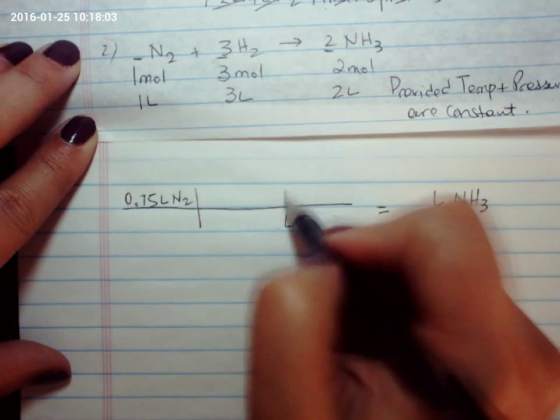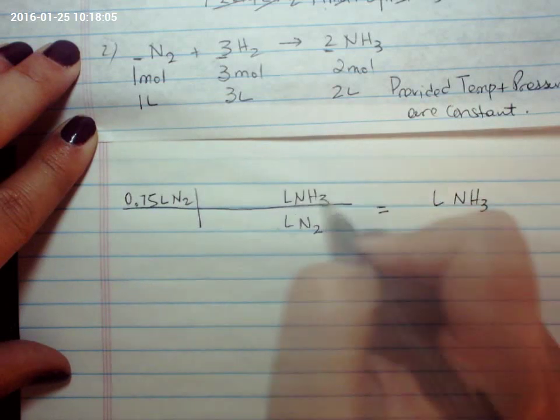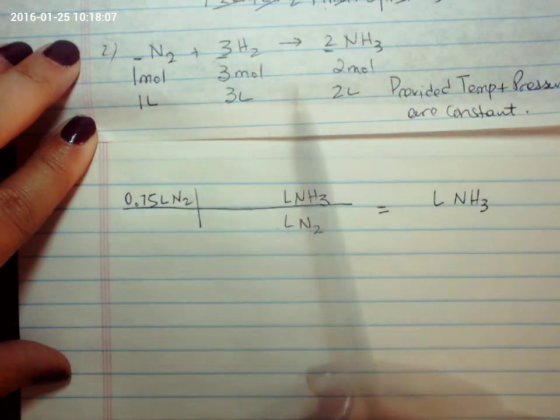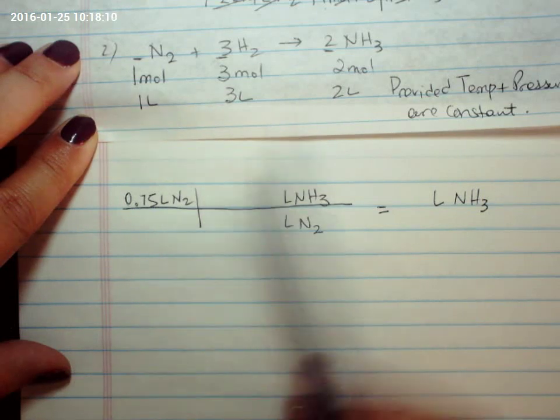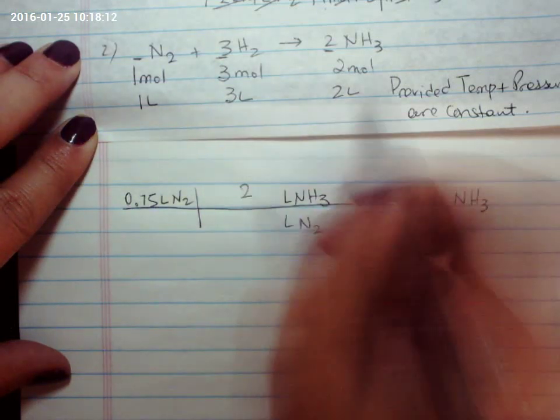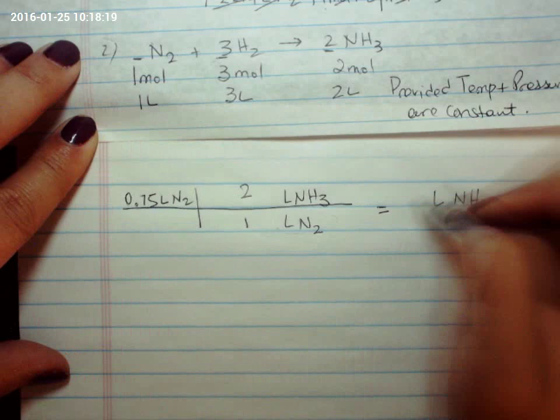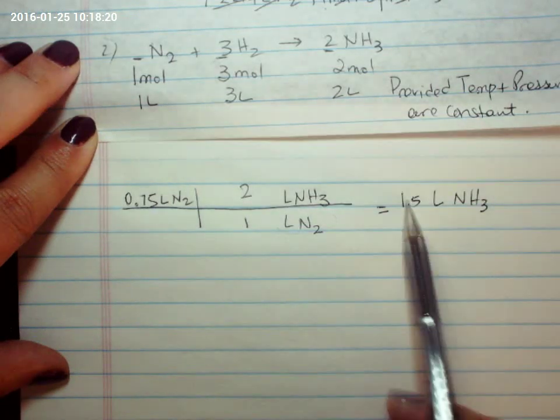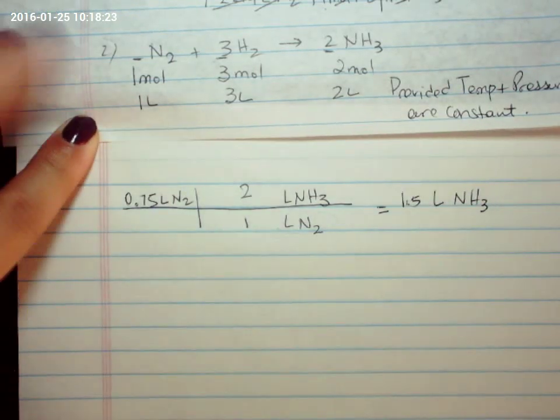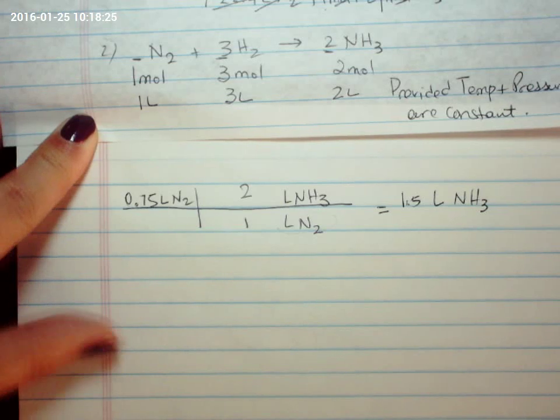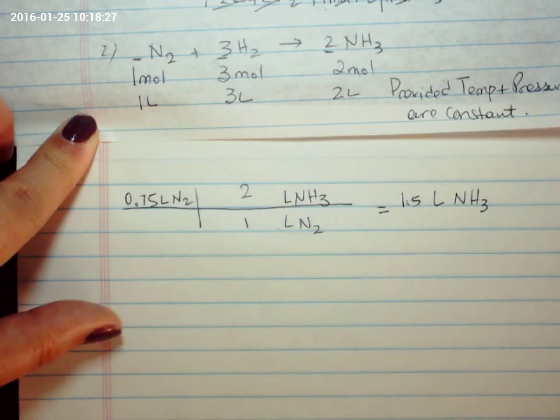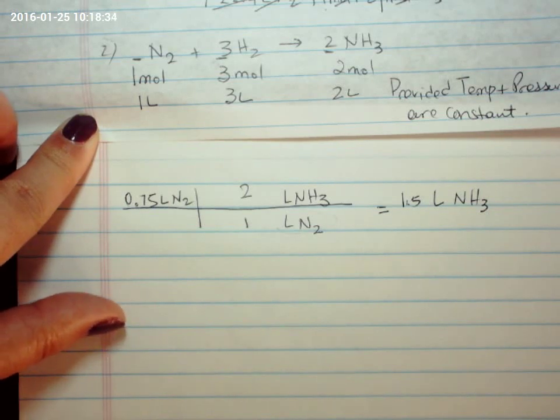And what would we put on top? Liters of NH3. What is the mathematical relationship according to the equation? For every 2 liters of NH3, we require 1 liter of nitrogen. So it's just a matter of multiplying 0.75 times 2, and you come up with an answer of 1.5, just like we did using that 22.4 conversion. We got the exact same answer, 1 piece of a fence post rather than 4.